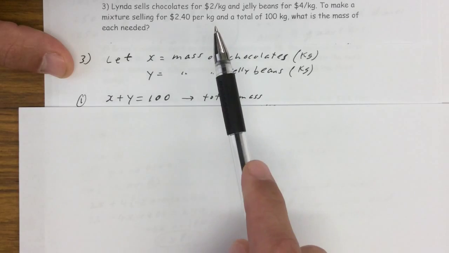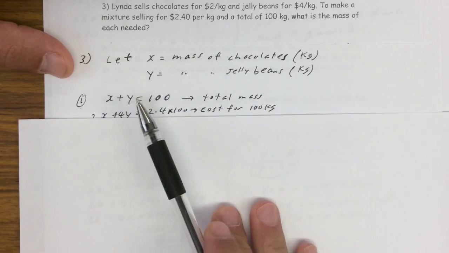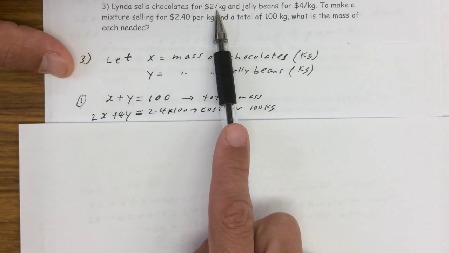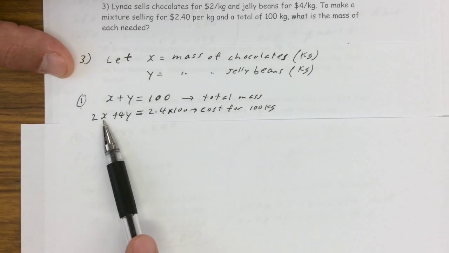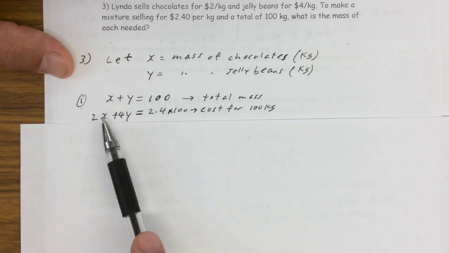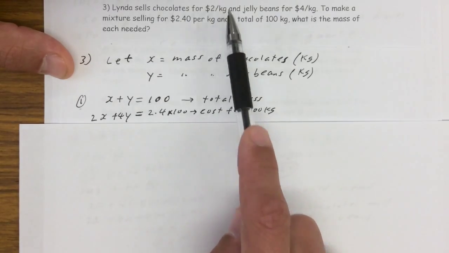And then for the next equation, we're going to look at how much it's going to cost. So if 1 kilogram of chocolates costs $2, then x kilograms of chocolates is going to cost 2x. If it was 10 kilograms of chocolates, it would cost $20 because it's $2 per kilogram.